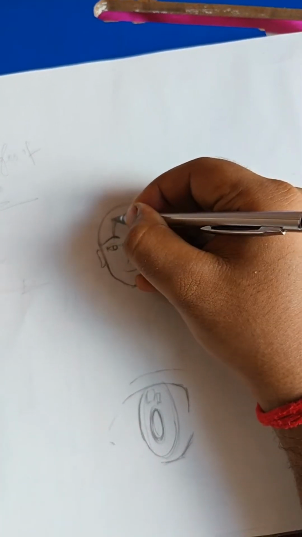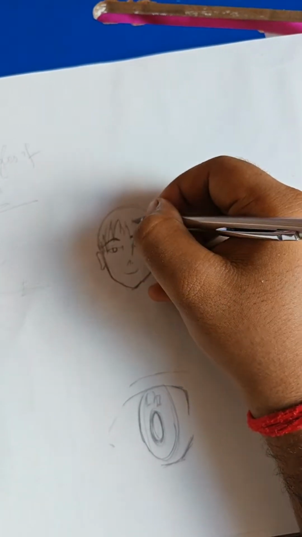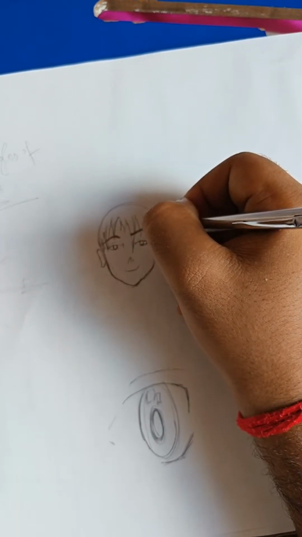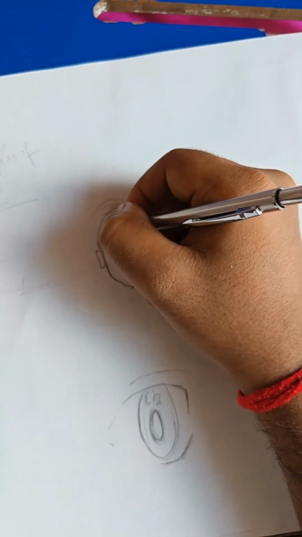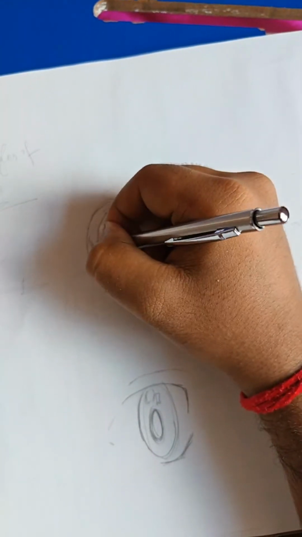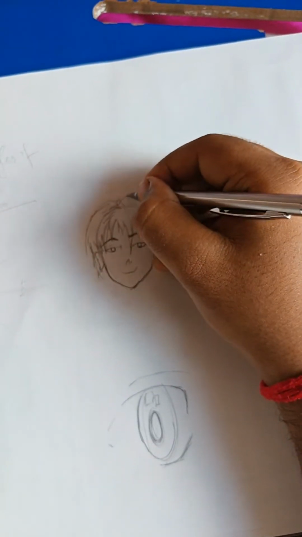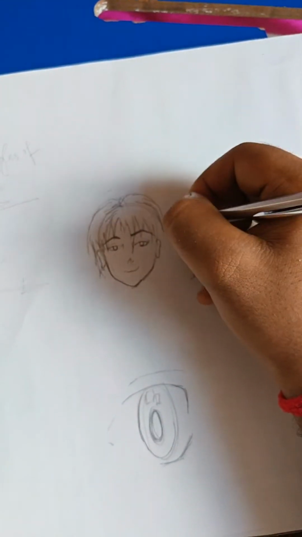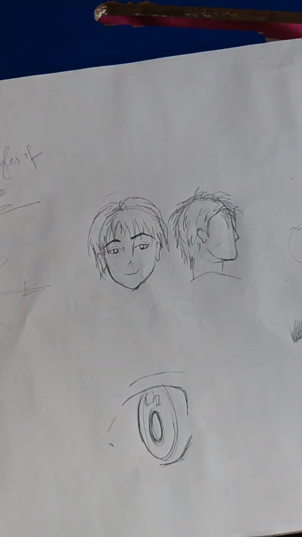Let's see. Now this is the hair also, okay.